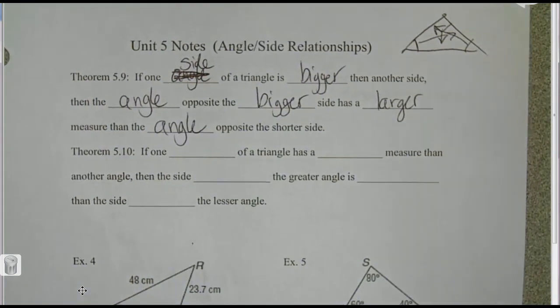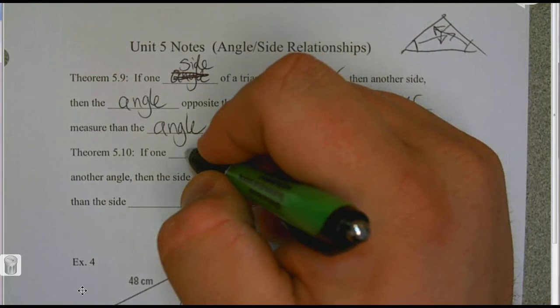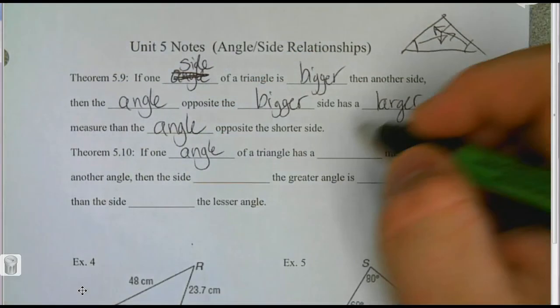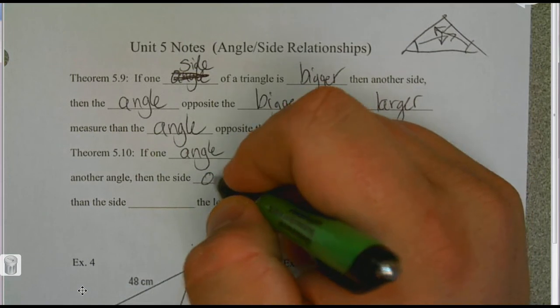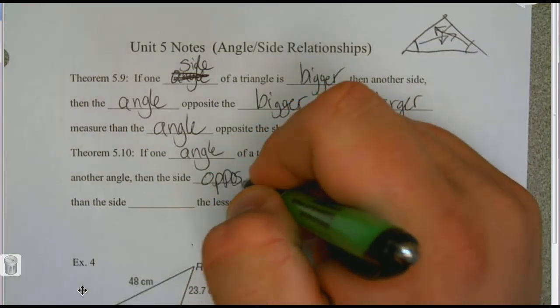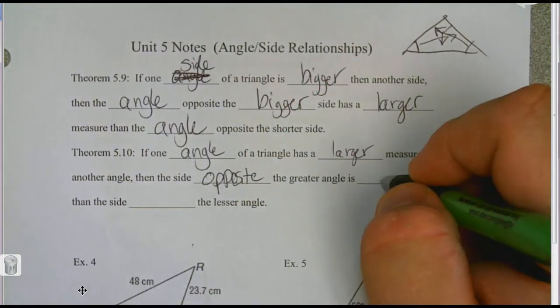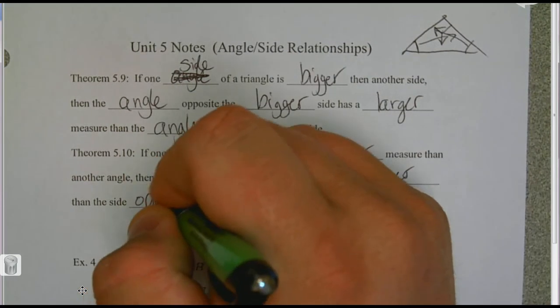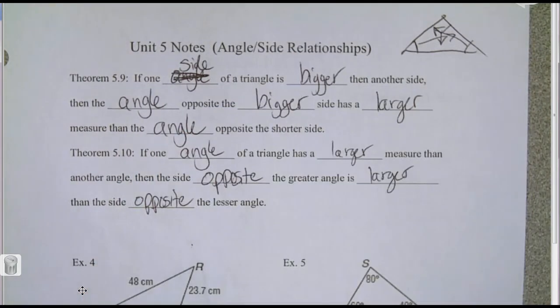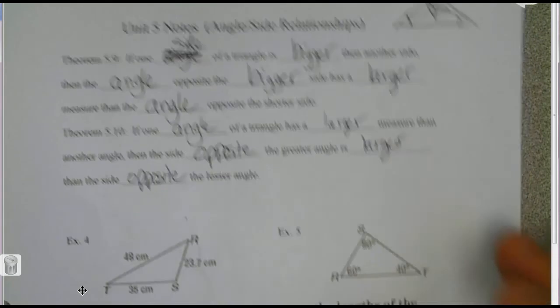Likewise, if one angle of a triangle has a larger measure than another angle, then the side opposite the greater angle is larger than the side that's opposite the smaller angle. Bunch of words, but basically this is what this means.